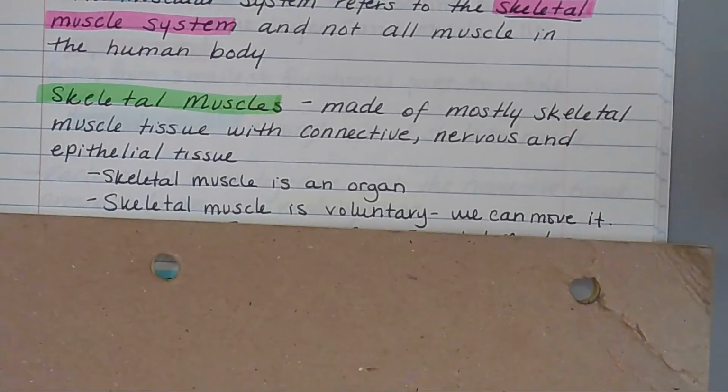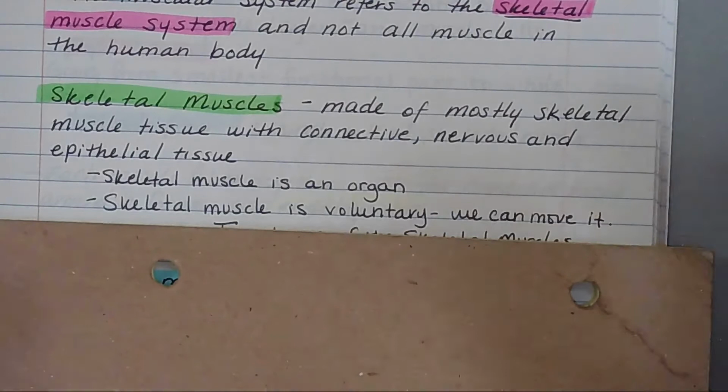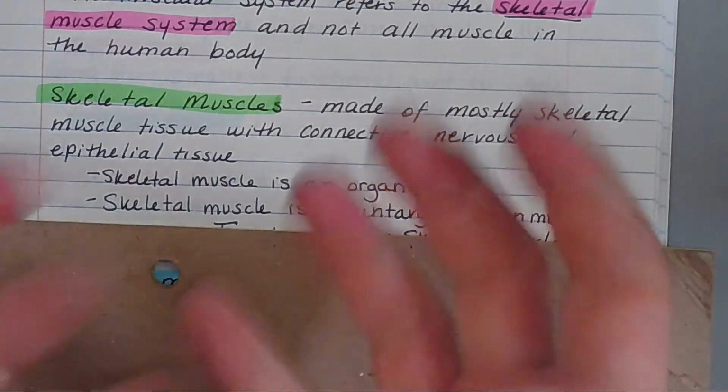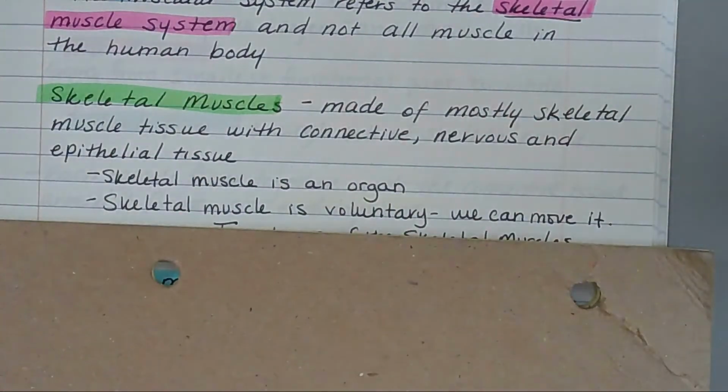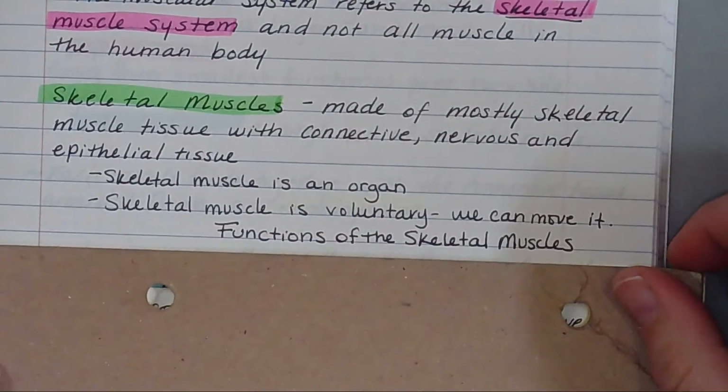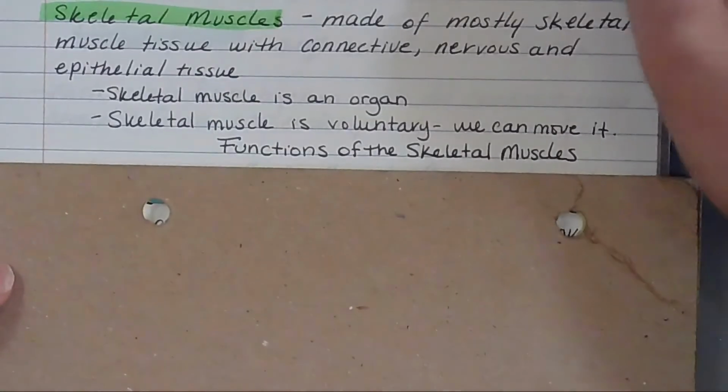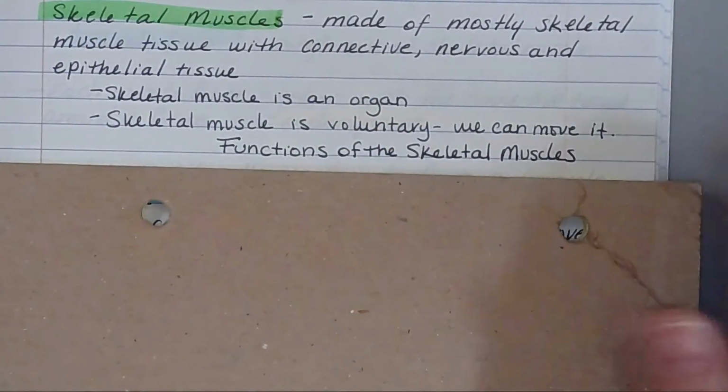You have skeletal muscle, which is voluntary. It's different than the other types of muscle, cardiac and smooth muscle, because we can actually control it, right? We can consciously think about having to do a particular type of motion in order to get something done, because they are voluntary. We can actually make them happen. Okay. So let's talk about the functions of the skeletal muscles.